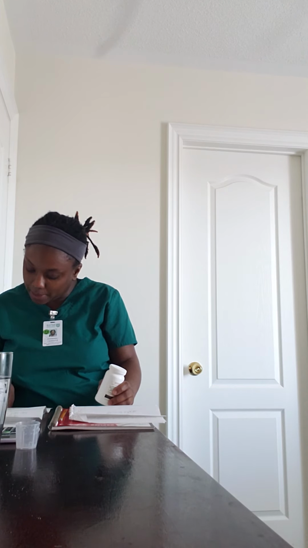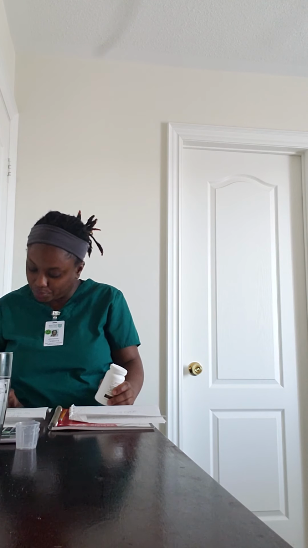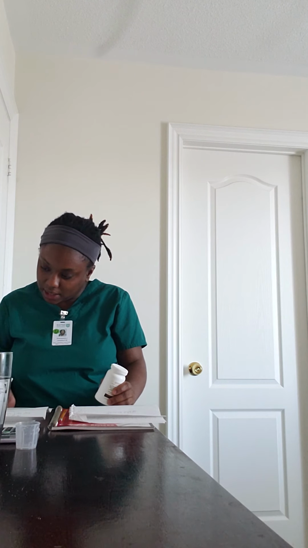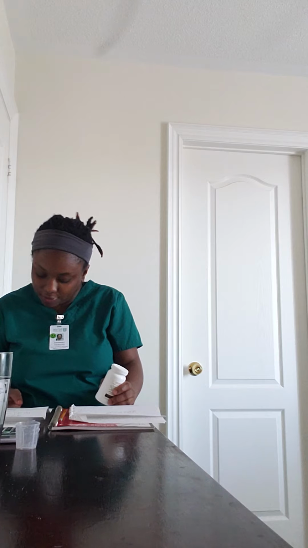Route is by mouth or by rectum. Site is going to be by mouth as my client is able to swallow. Time is every 6 hours, and the times should be 6, 12, 18, 24, and it's now 0600 hours, so it's okay for me to give this medication.